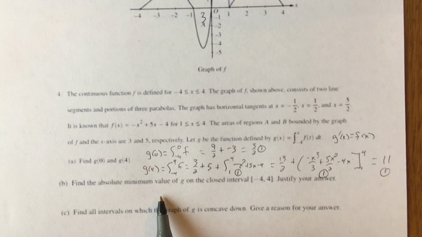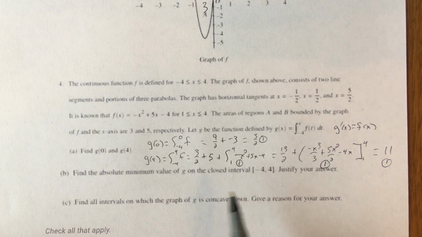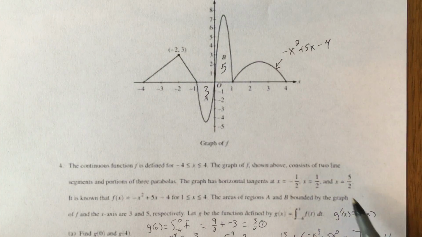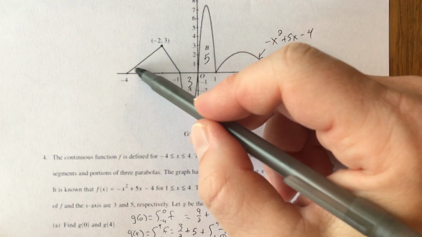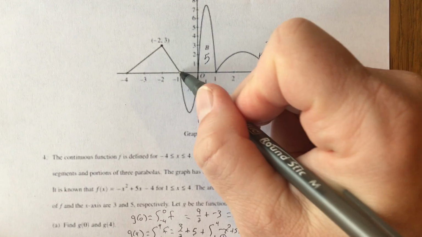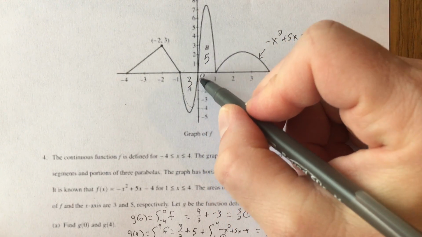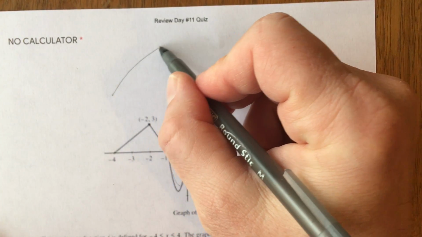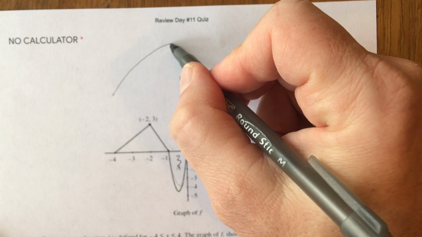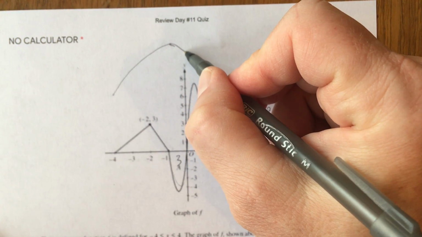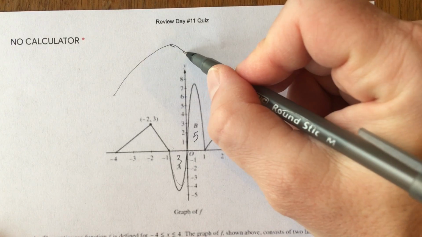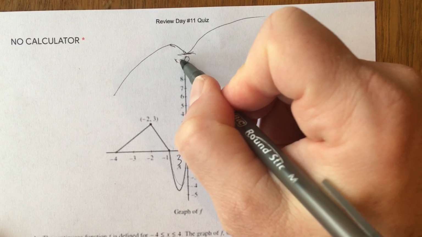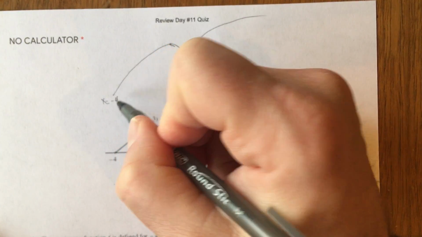Then it says find the absolute minimum of g on the closed interval negative 4 to 4. So again, let's think about what's happening here. Initially, because the derivative of g is f, what's happening first is g is increasing up until this point. Then it decreases again. So if you did a little sketch of it, it's increasing until negative 1. Then it decreases until 0. Then it increases again and increases for the rest of the time. So where would my minimum be? Maybe at x equals 0 or at x equals negative 4.